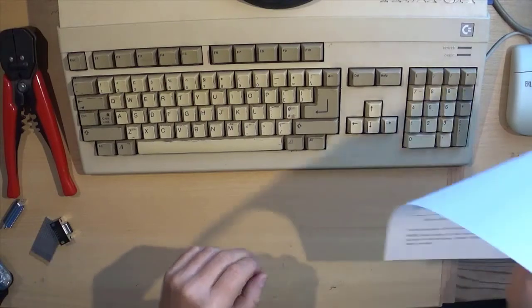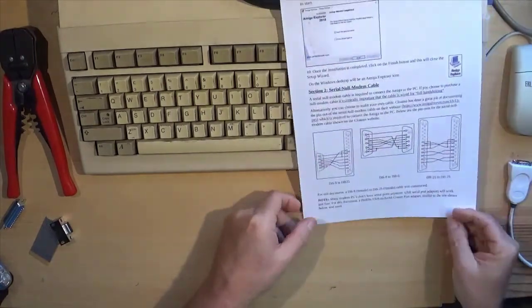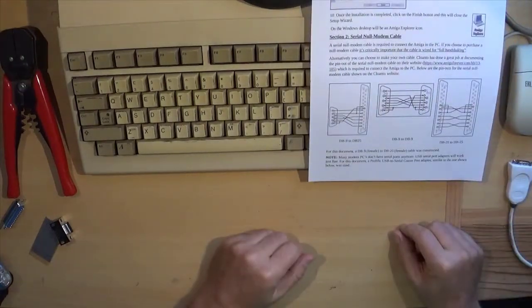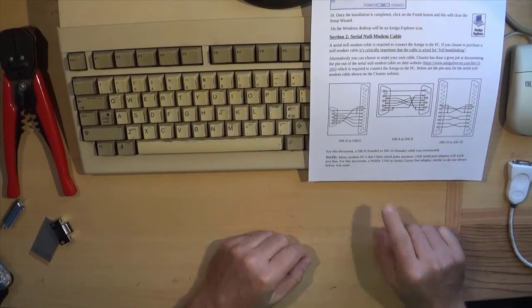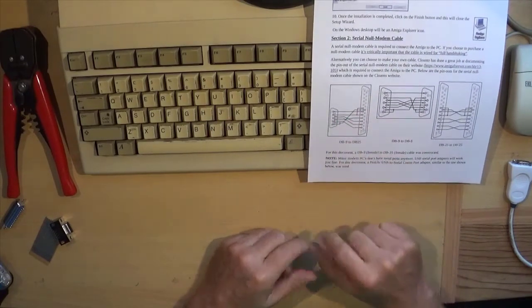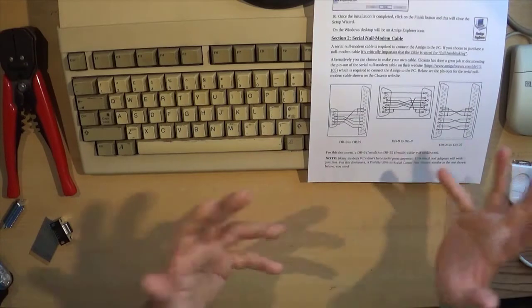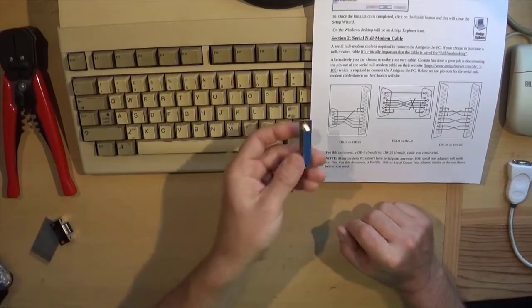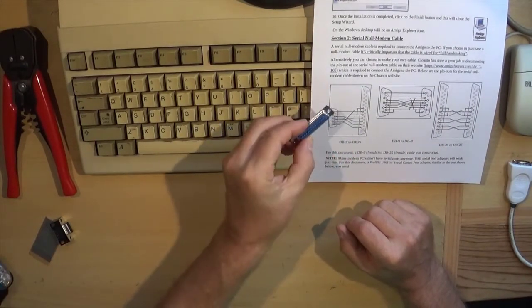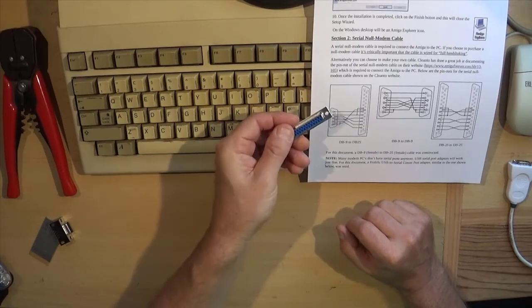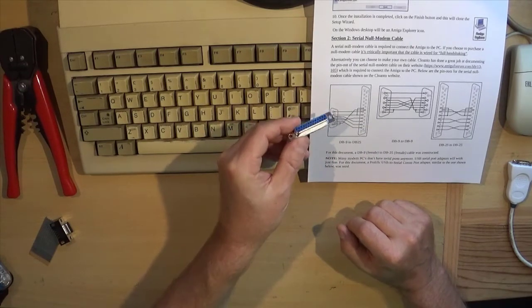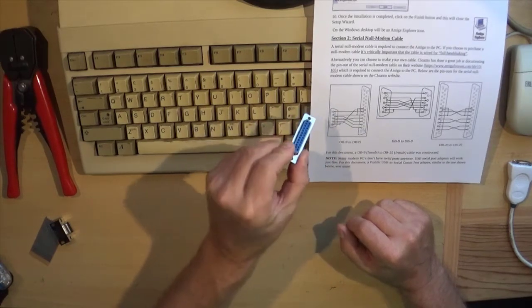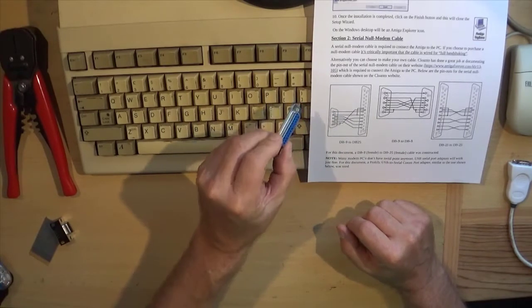Okay, so I have printed out the diagrams for what we want, and that's the one we want, 25 way to 9 way, or 9 way to 25 way. So that is a 25 way plug, female plug, and the female one goes in the serial port.